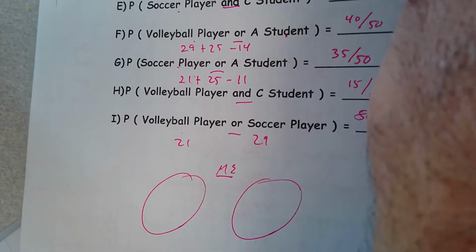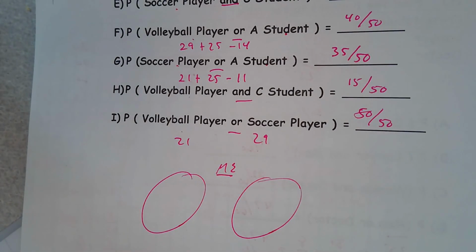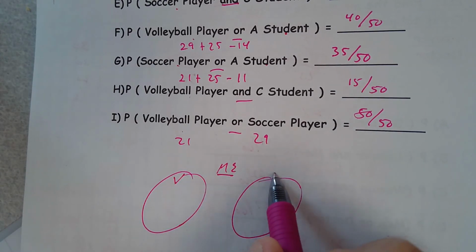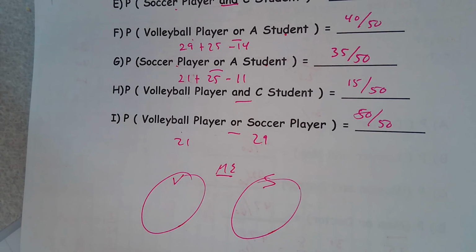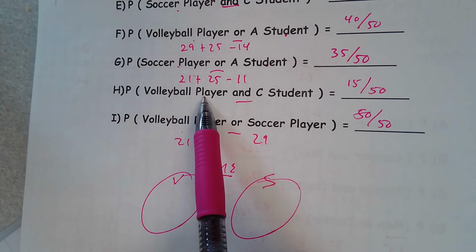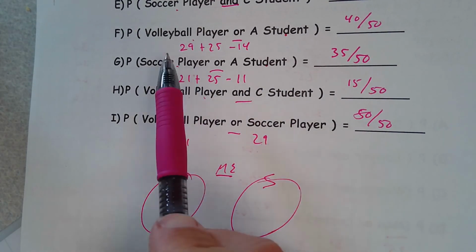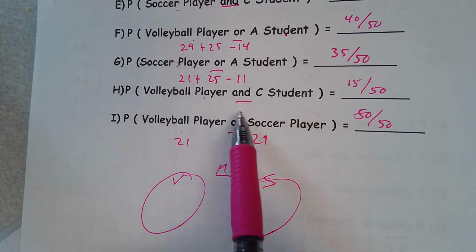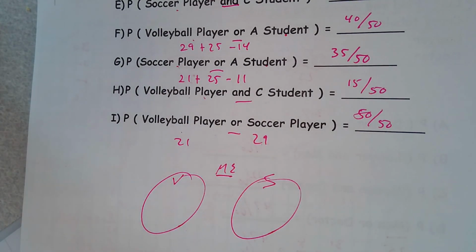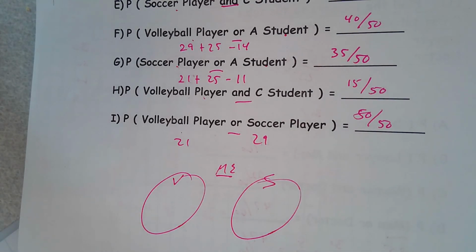So, mutually exclusive. Again, what does that mean? That means that in this case, you're either a volleyball player or you're a soccer player. There's no intersection of those two. You're one or the other. So there's nothing to subtract away, whereas you could be a volleyball player and a C student, or a soccer player and an A student. There's an intersection to subtract away. But mutually exclusive means there's no intersection. You're a man or you're a woman. You're a Republican or you're a Democrat. That's mutually exclusive.